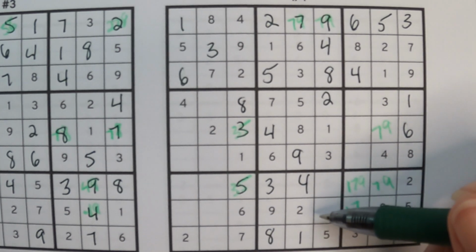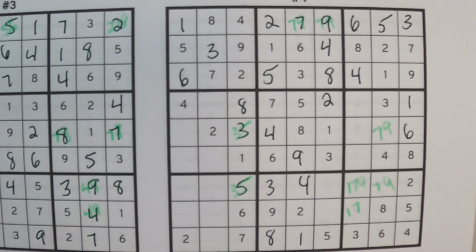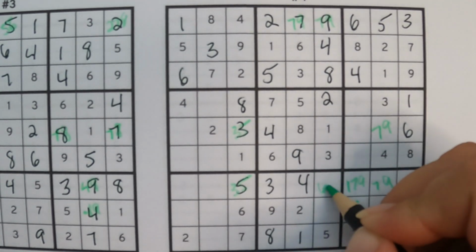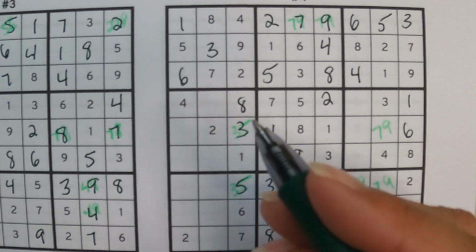For this box now, we're missing 6 and 7. And I don't see any help. So 6, 7, 6, 7. For this bottom row, we're missing a 9.